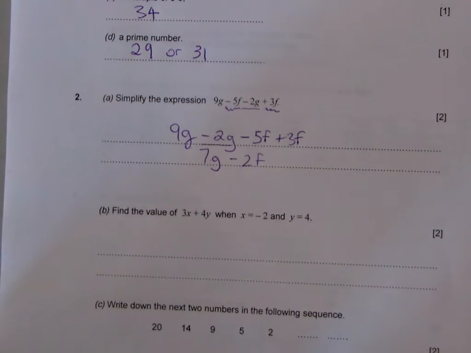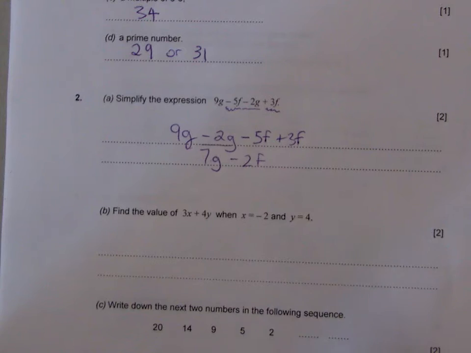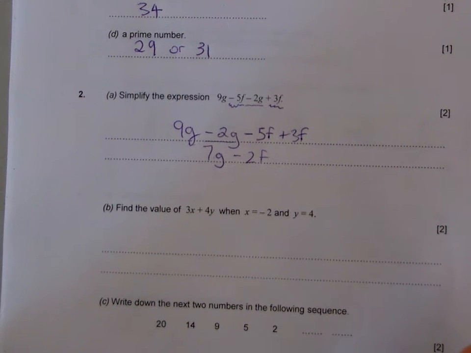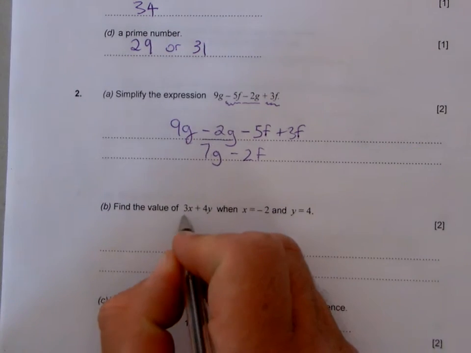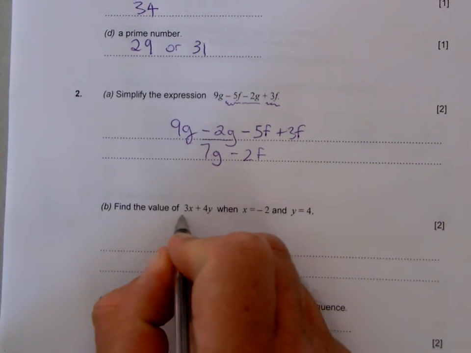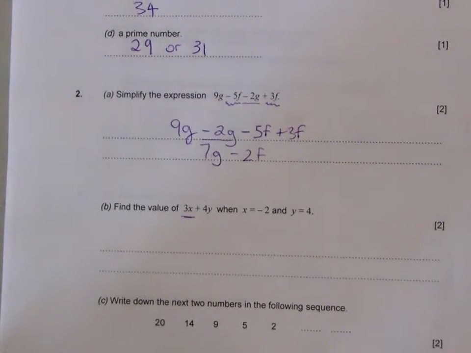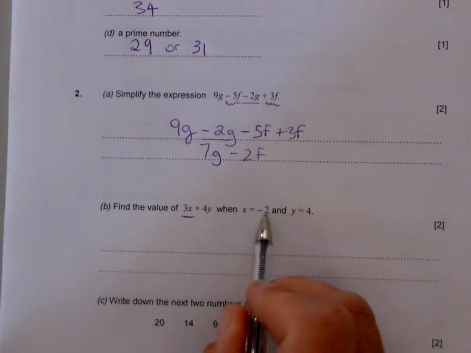This is a substitution question using your calculator. I would use a calculator if it's a calculator paper. Now, my advice for you, this is how I always teach this, is where it says 3x, please don't forget that means 3 times x. Okay? That's all that means, 3 times x. So you will be timesing 3 by the value of x there, which is minus 2.